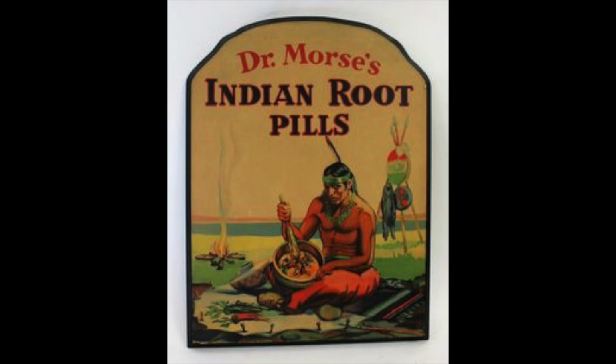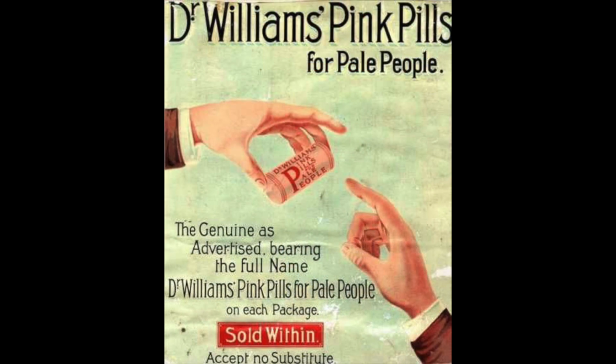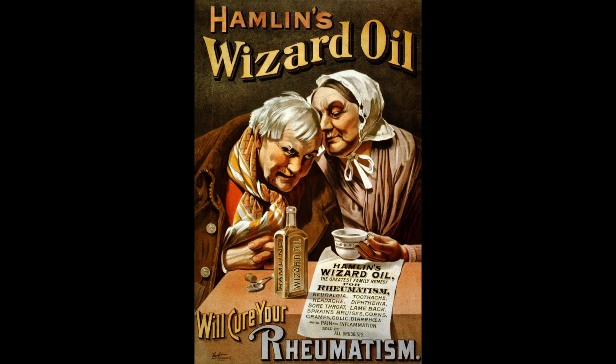There are all these famous products, and you might even see them on old signs at garage sales. Some of the names were kind of funny, so I included them, because the law is boring. Dr. Morse's Indian Root Pills, Dr. Williams' Pink Pills for Pale People, Hamlin's Wizard Oils, which was a snake oil, and Mrs. Moffat's Shoo-Fly Powders for drunkenness.